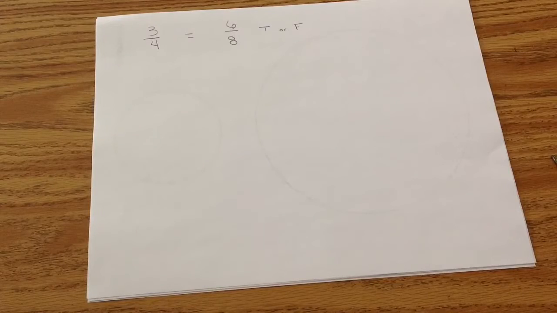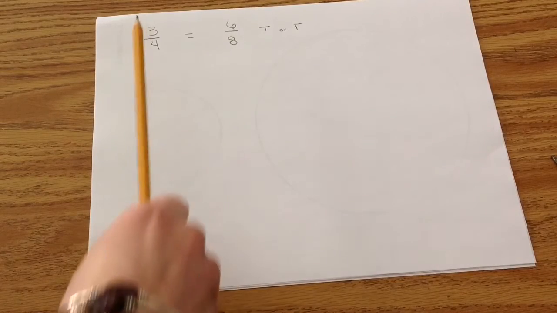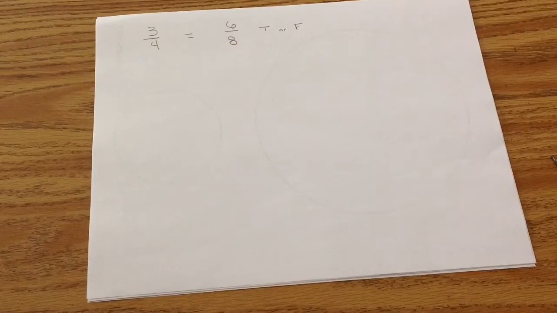If you need to draw it, go ahead, or you can just explain in your head why you think it's the same or do some multiplication to show me. All right, I'm going to have you pause while you think about it and draw or do what you need to do to prove these two are equal. Go ahead and try and prove it. Pause.